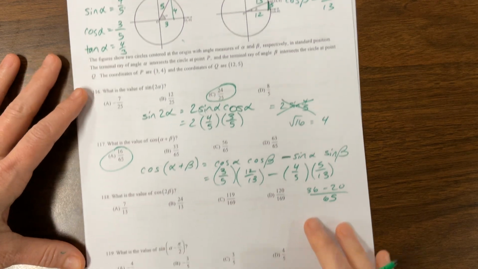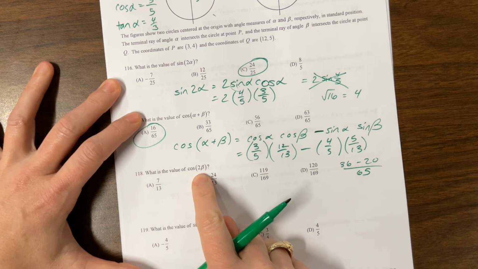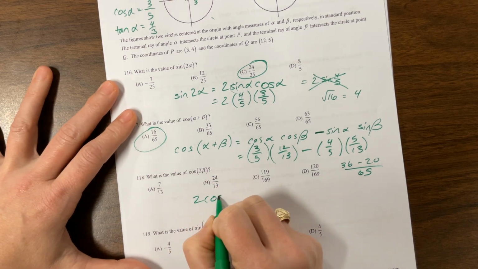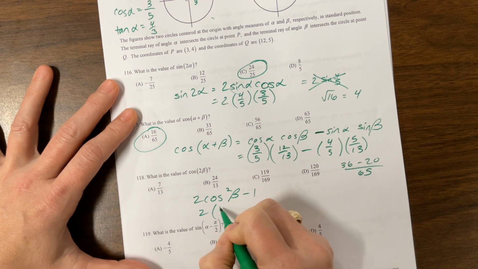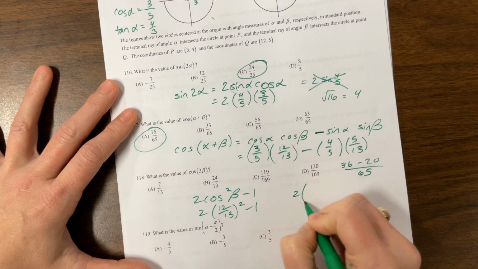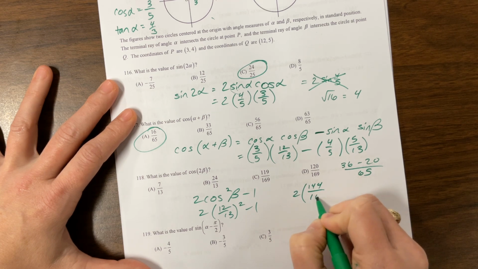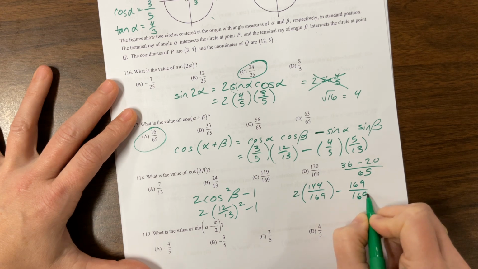Very nice. Cosine of 2 beta, you've got 3 options on how to do this one. So maybe we'll do 2 cosine squared beta minus 1. So this is 2 times 12 over 13 squared minus 1. This would be 2 times 144 over 169 minus 169 over 169.